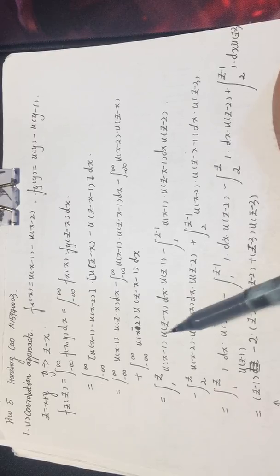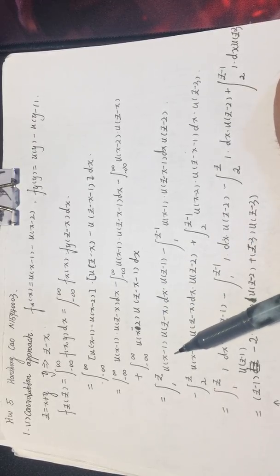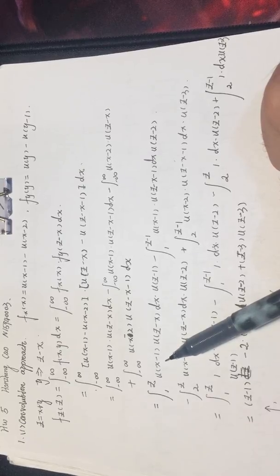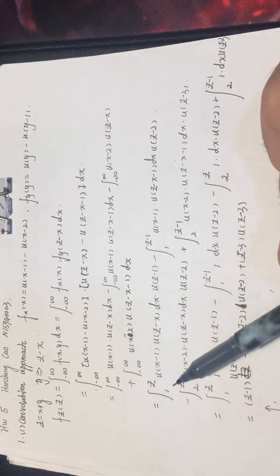So we can write the above equation into this more concise equation. For the first one, we know that the step function begins from 1 to z, so we can write the lower bound and upper bound as 1 and z.